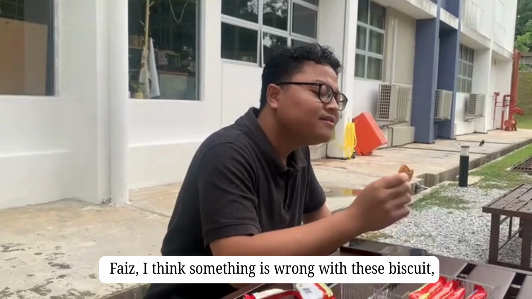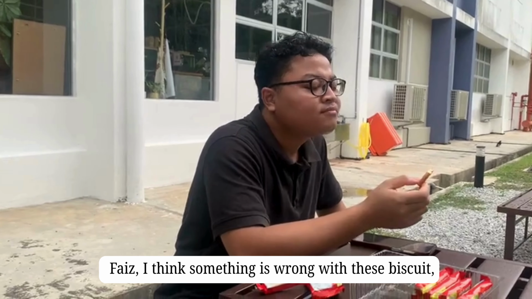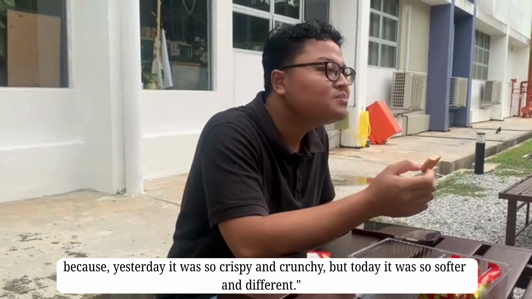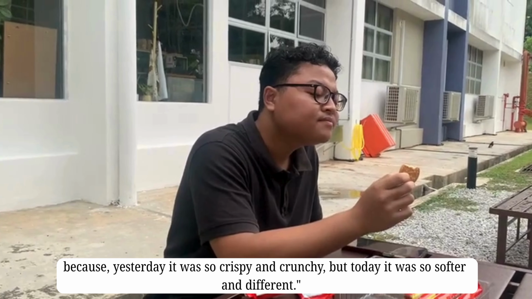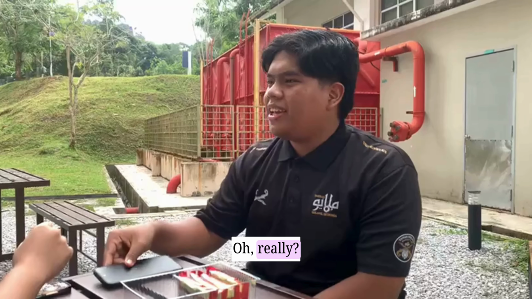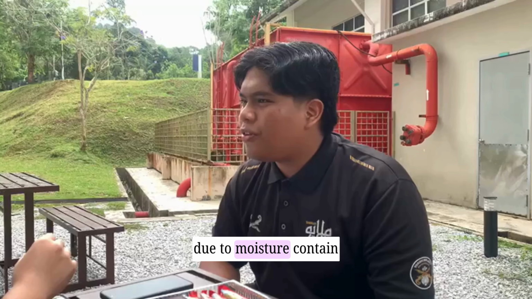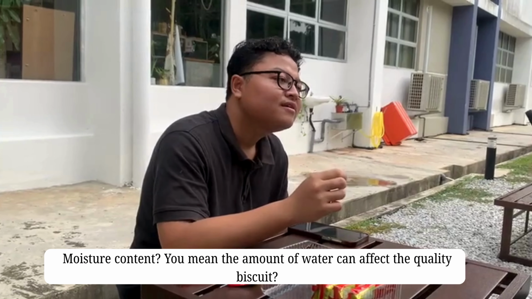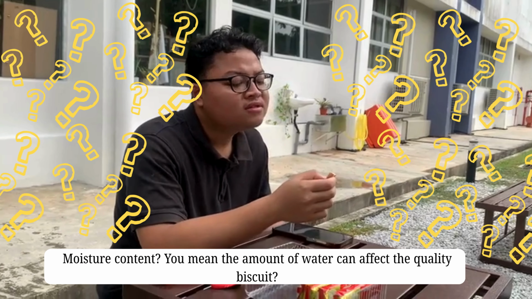Faiz, I think something is wrong with this biscuit because yesterday it was so crispy and crunchy, but today it is so much softer and different. Oh, really? This problem might be related to the moisture content. Moisture content? You mean the amount of water can affect the quality of the biscuit?